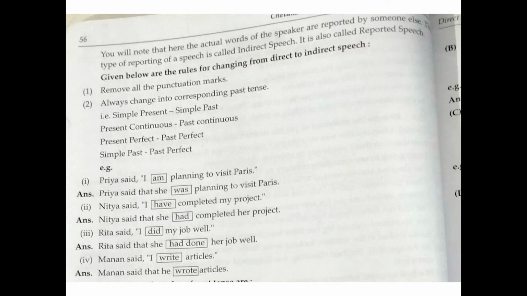Then given below are the rules for changing direct into indirect speech. So there are some rules to change these sentences into indirect speech. First of all, we have to remove all the punctuation marks. If we see the example sentences below, suppose we take "Priya said, I am planning to visit Paris." Here we will observe that there are a comma and inverted commas. Those are the punctuation marks, and only the full stop will remain as it is, and all the other punctuation marks will be removed when converting into indirect speech.